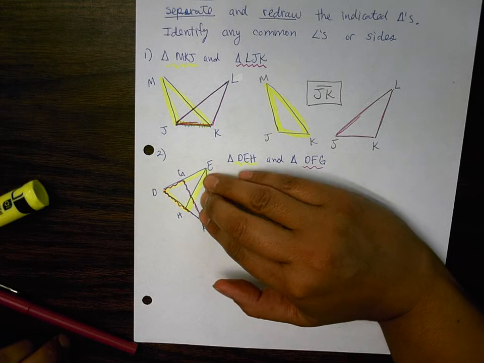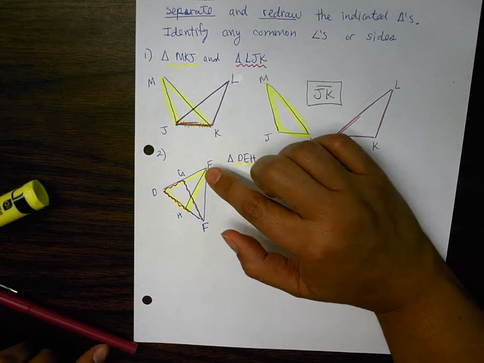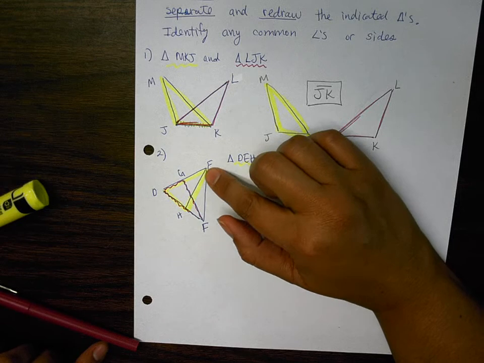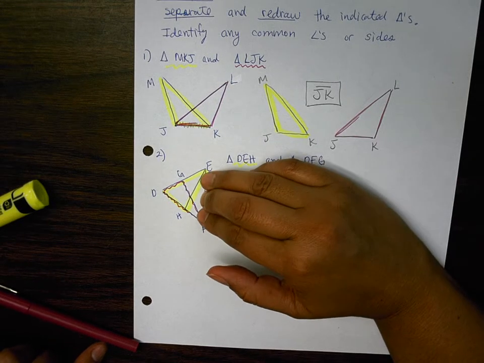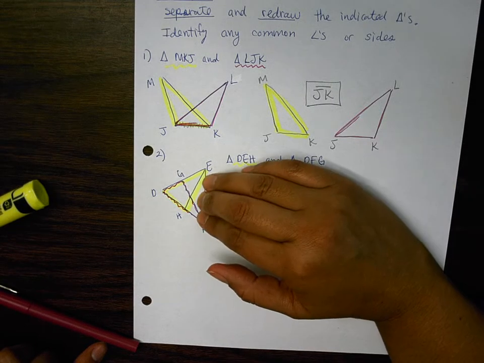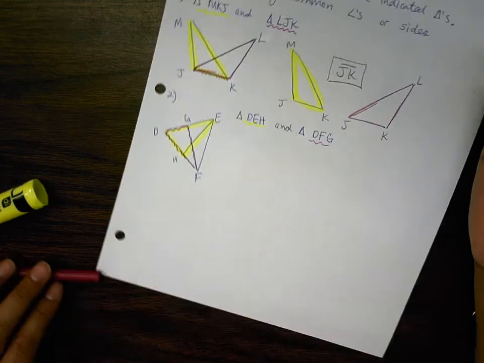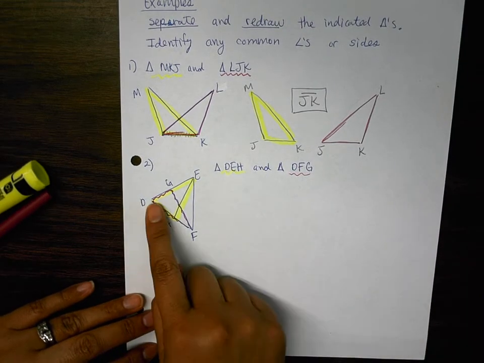Okay, now earlier I stated there's a piece that's not even needed. Do you agree that FE is not really needed for either triangle? Right? So this connecting piece was not necessary. I put it there because sometimes it's there, sometimes it's not. Know how to read it when it's not there, know how to read it when it is there. Either way, the EF line is not necessary.